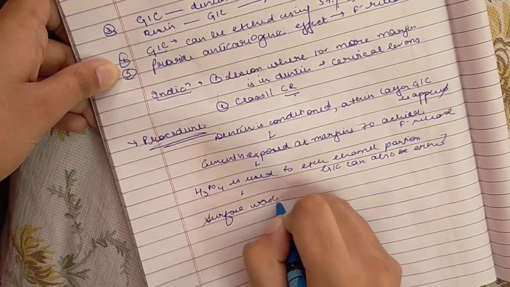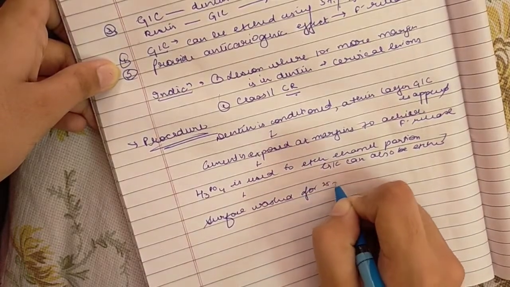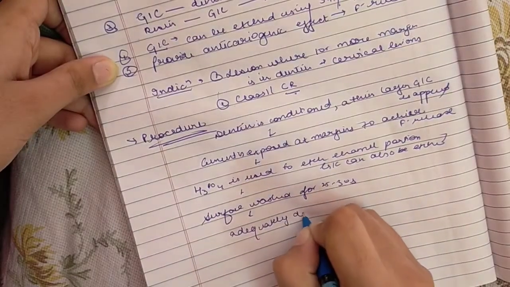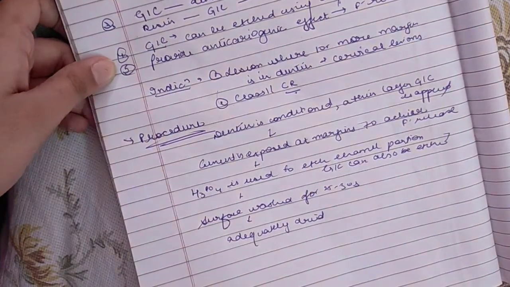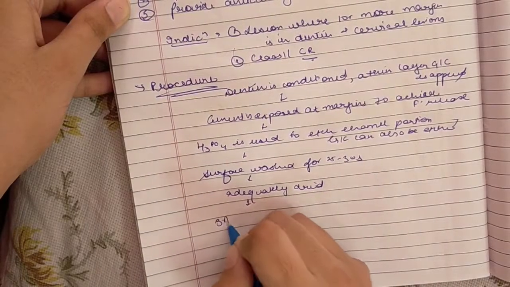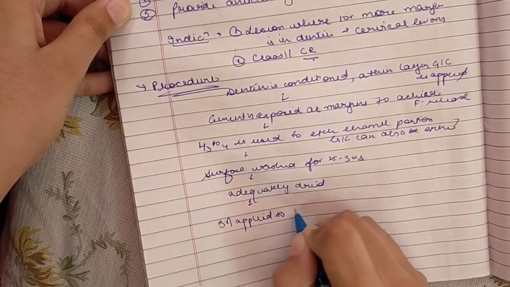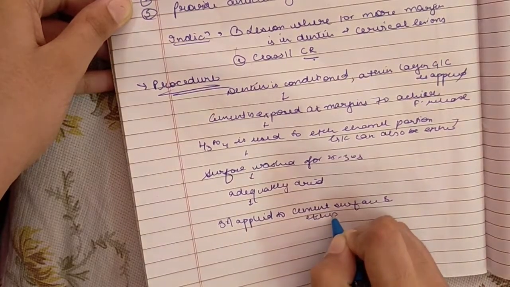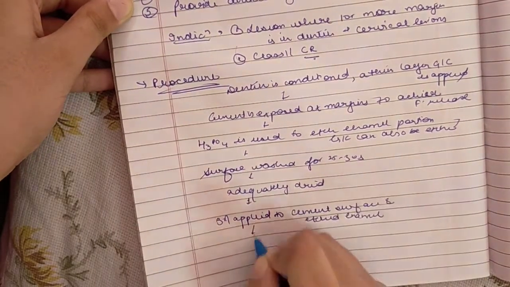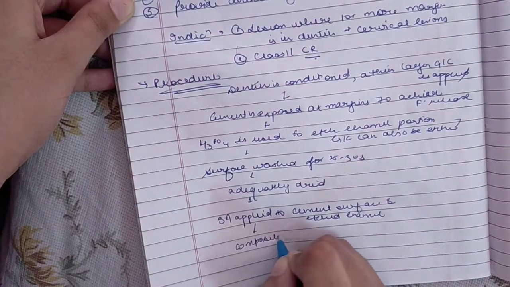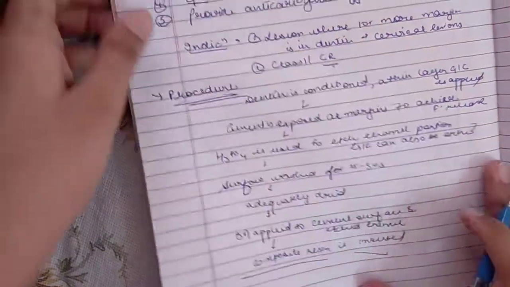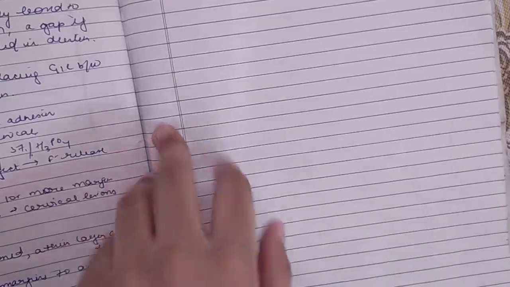is washed for 25 to 30 seconds. Then it is adequately dried. The bonding agent is applied to the cement surface and etched enamel. Then composite resin is inserted. Now what is the type of sandwich technique that we are doing is important to understand.